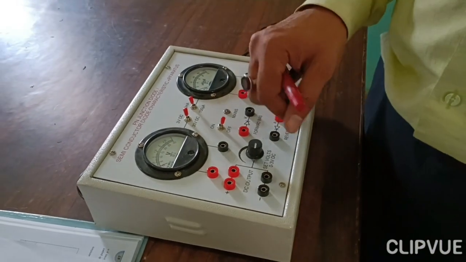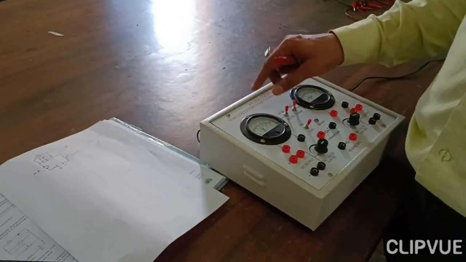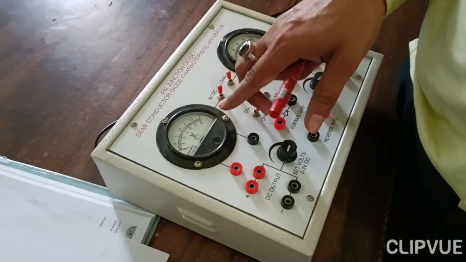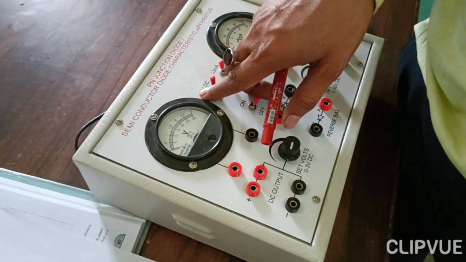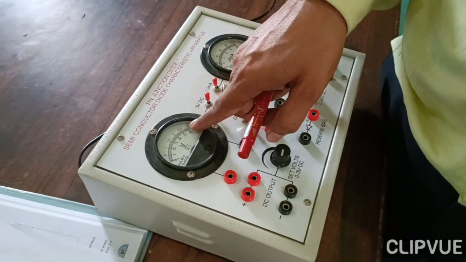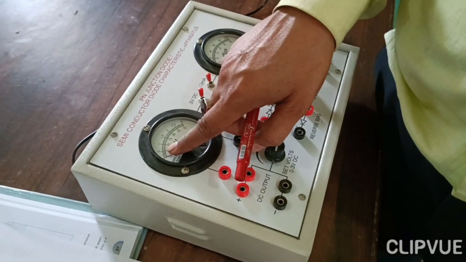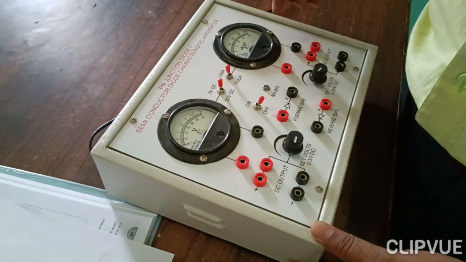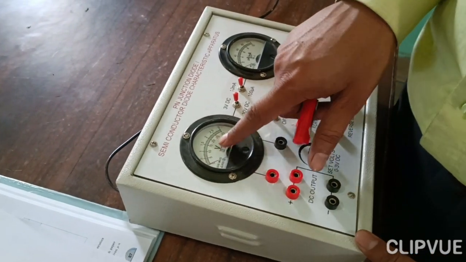Now we will see the least count. We can see that our voltage is 3 volt and in the voltmeter we have 3 volt here. Now we will see the least count of this voltmeter.